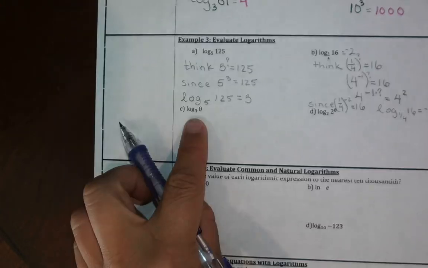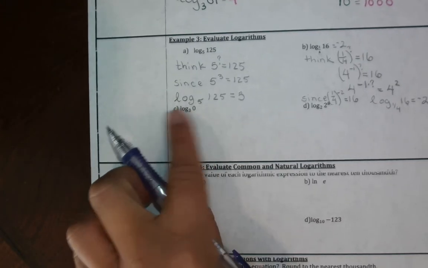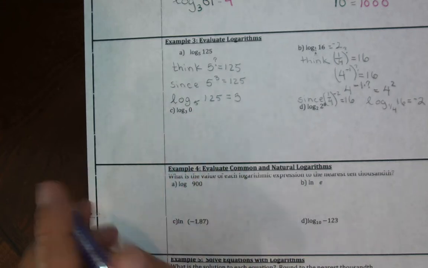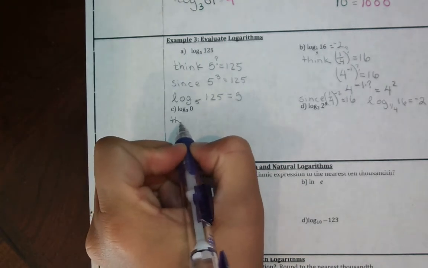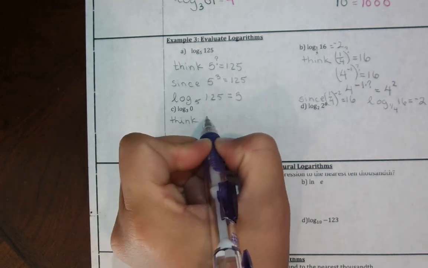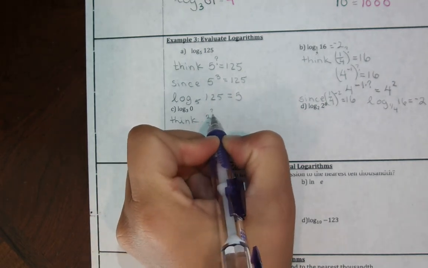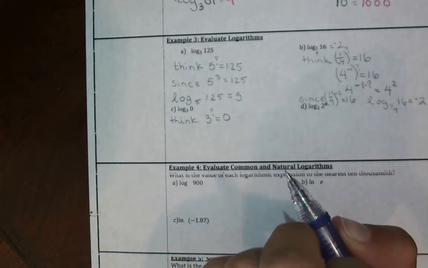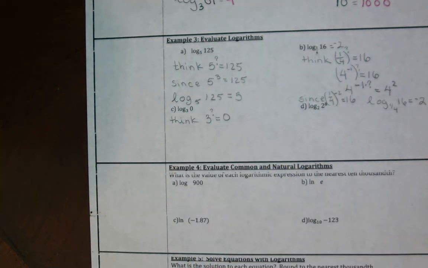All right, let's look at this one. This is a rule that we'll kind of just get used to. Log base 3 of 0. We think about 3 to the what power would equal 0. 3 to the what power equals 0? Well, there's nothing.